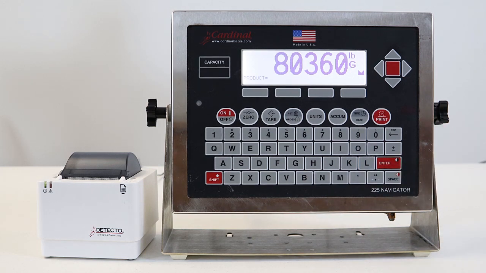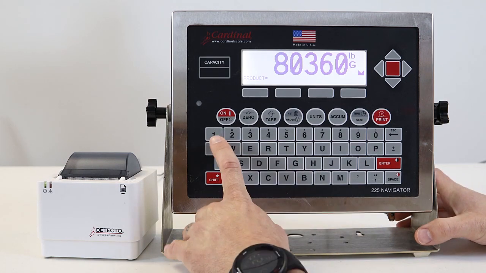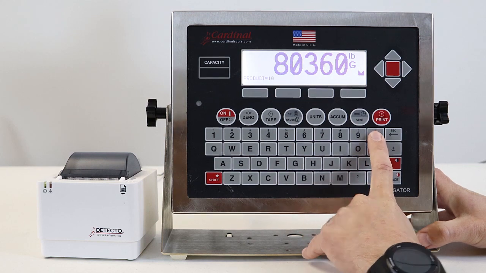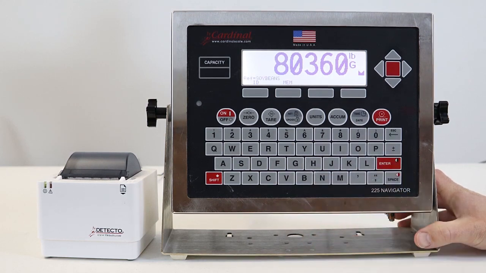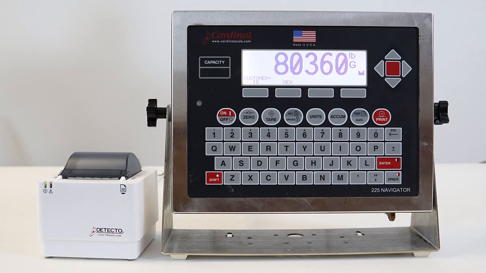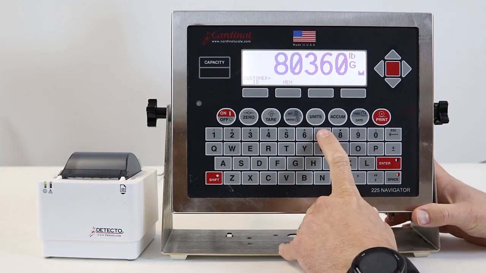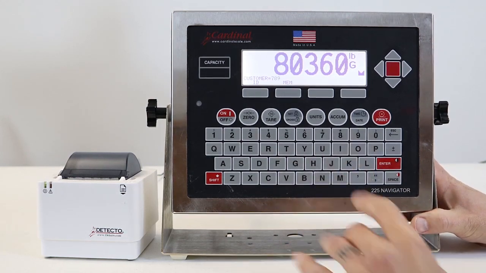Now the display says product equals. So in this case, I want to use product number 10. I'm going to press enter. And on the screen, briefly, it showed ref equals soybeans. So using the reference fields I mentioned earlier, that can be a confirmation to somebody entering the data that they entered the right ID. Now the display says customer, and we're just going to use customer 789.